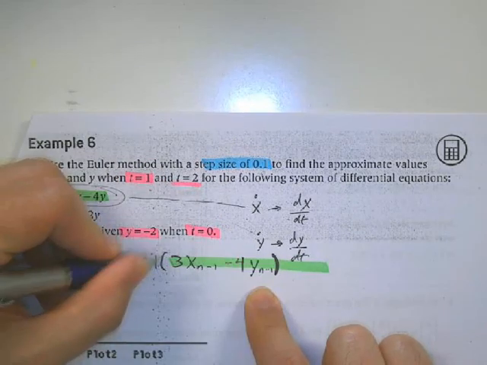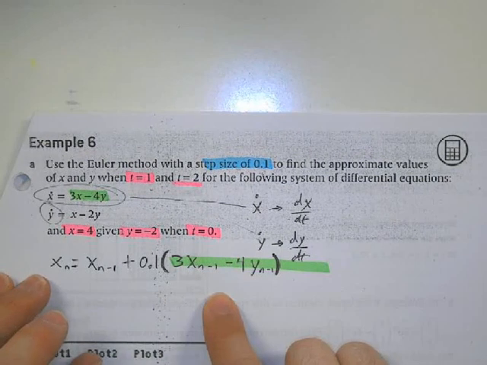The open parentheses means all of this is getting multiplied by 0.1.